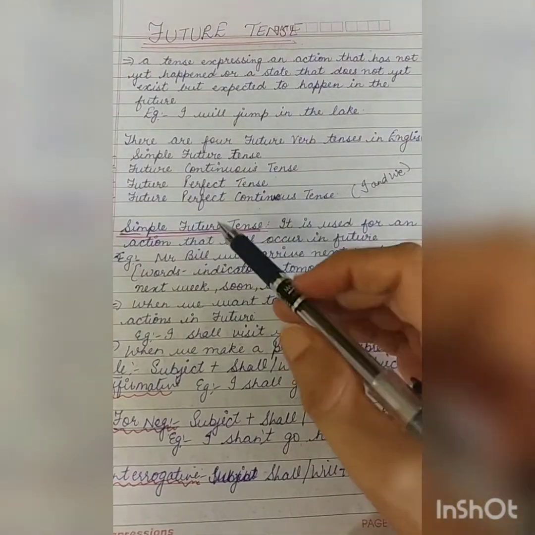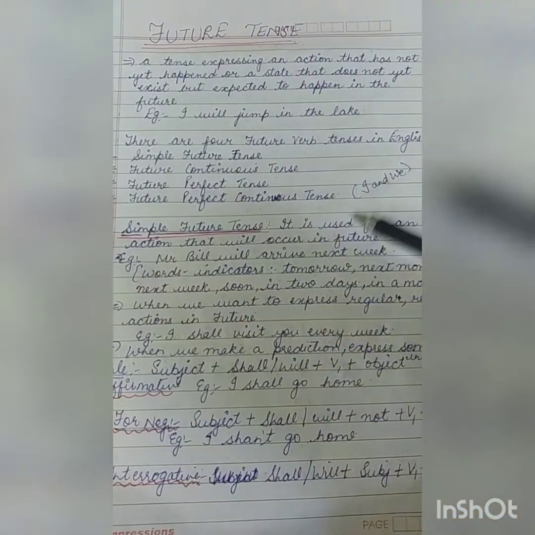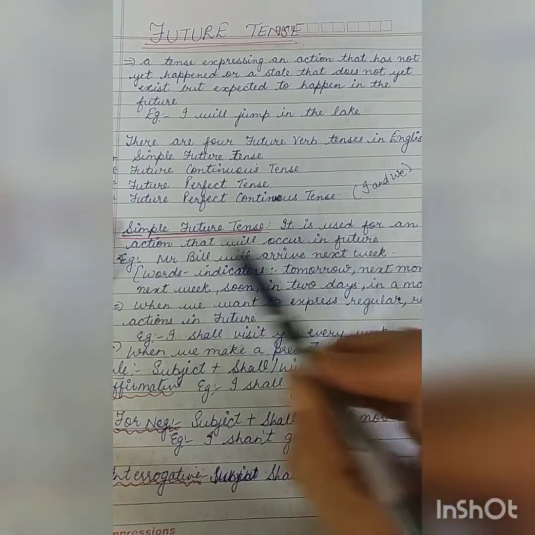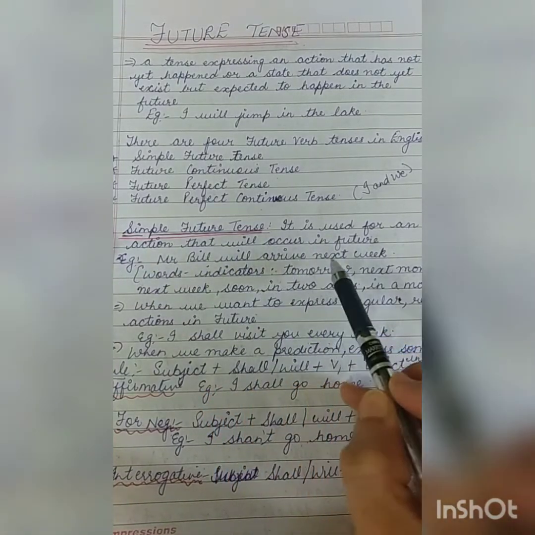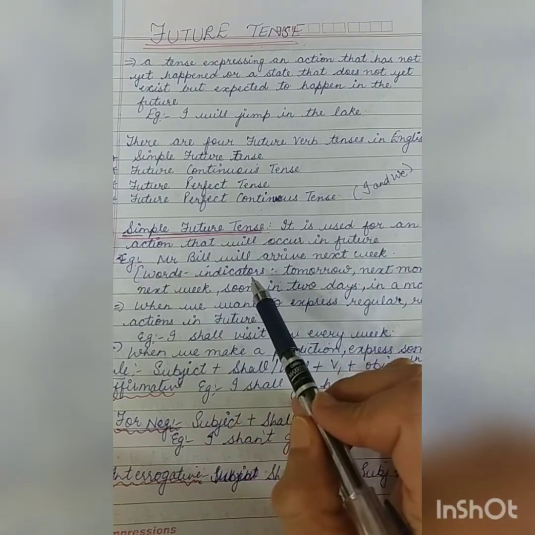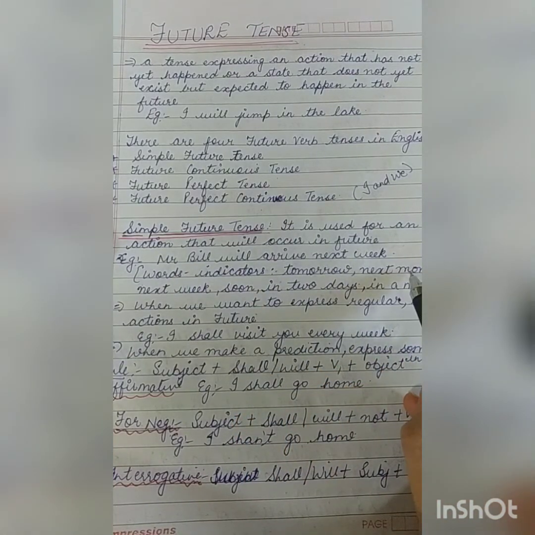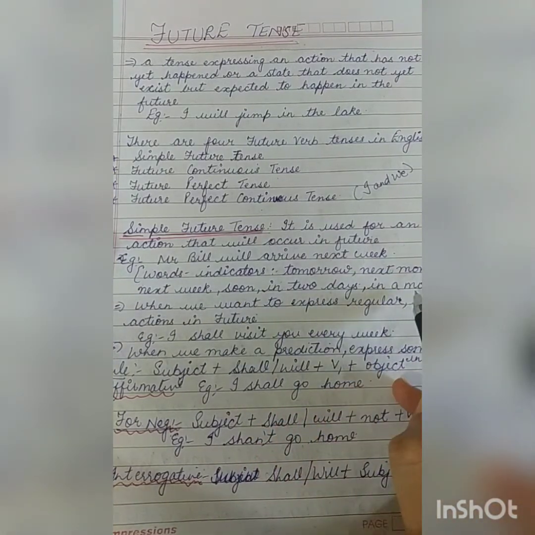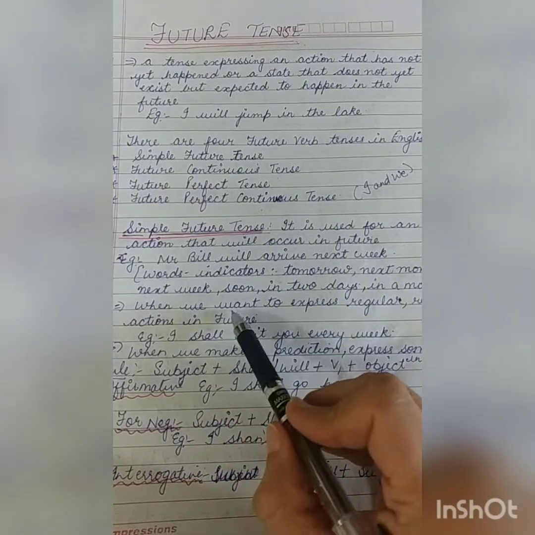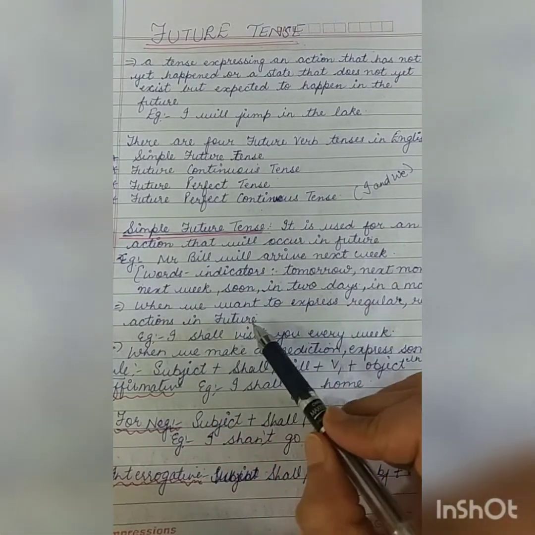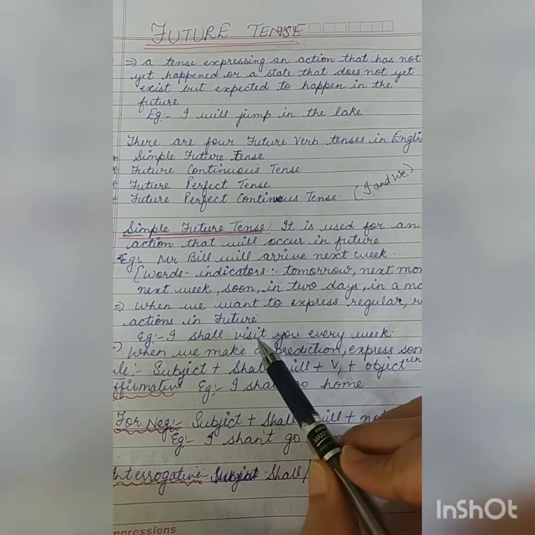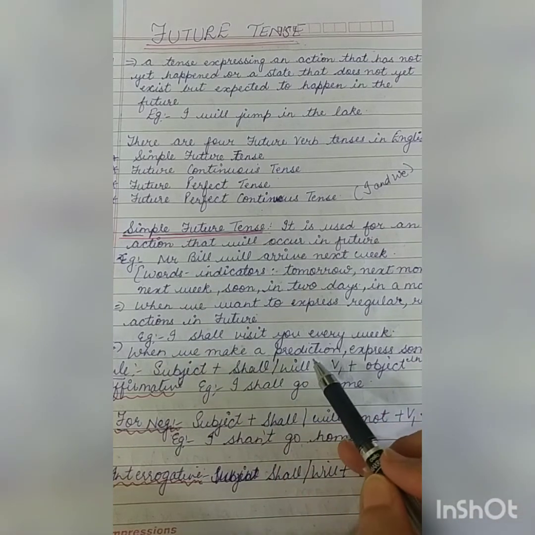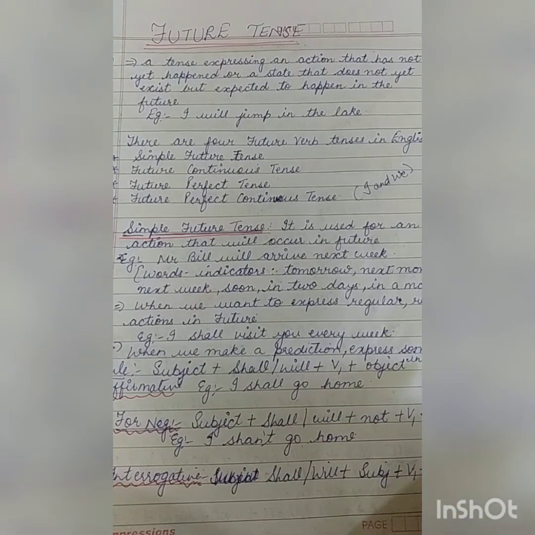So now let's come to the first one, that is simple future tense. It is used for an action that will occur in future. Example, Mr. Bill will arrive next week. So the word indicators are tomorrow, next month, from where you'll come to know that it is future tense, next week, soon, in 2 days, in a month. It is even used, children, when we want to express regular, repeated actions in future. See example, I shall visit you every week. Simple future is even used when we make a prediction or we express somebody's intentions.